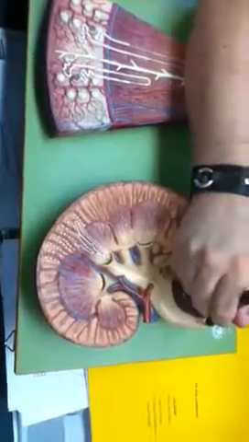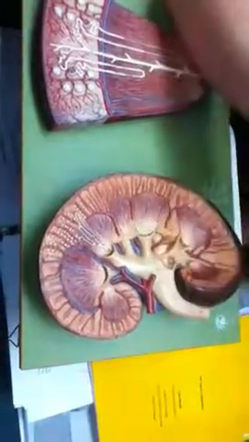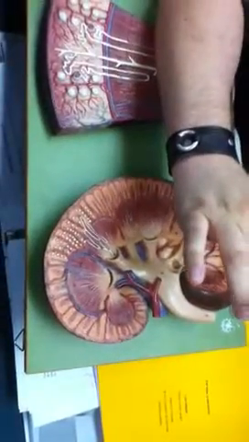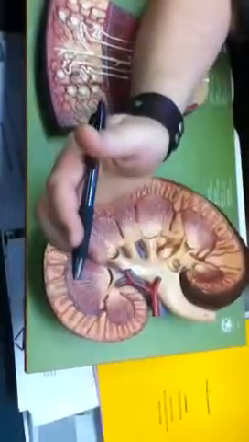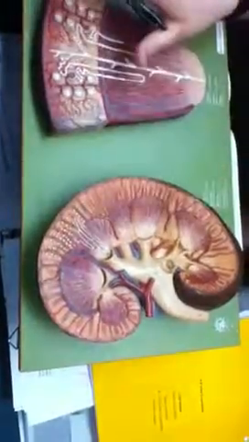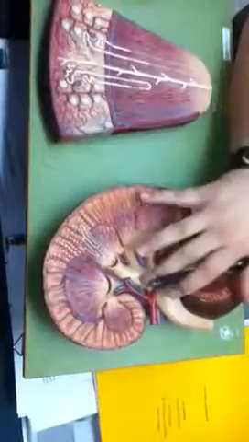Your ureter is going to drain into your bladder around the trigone area, and that's going to go through the urethra and be expelled from the body. That is the path of a filtrate moving through here.